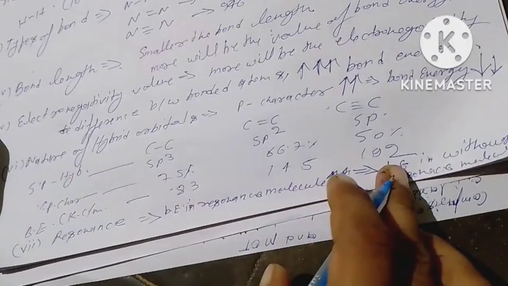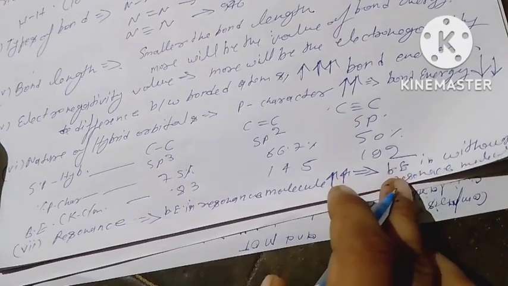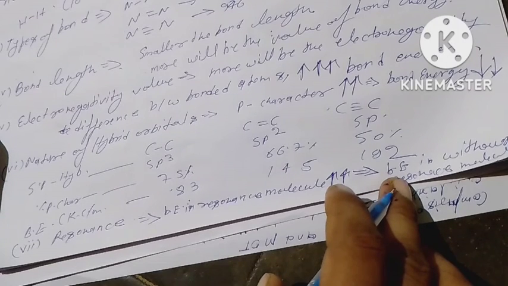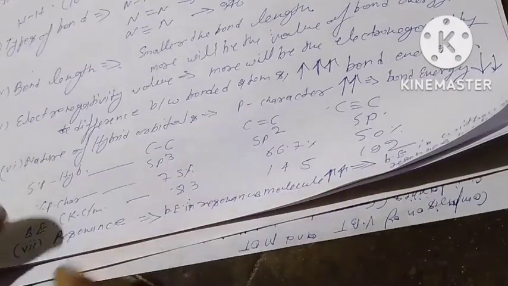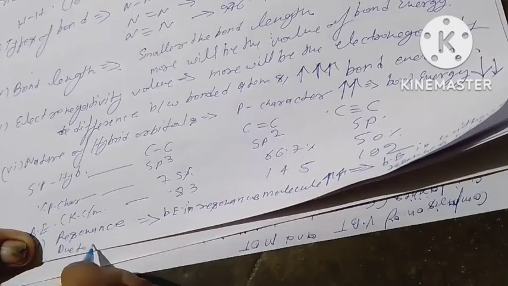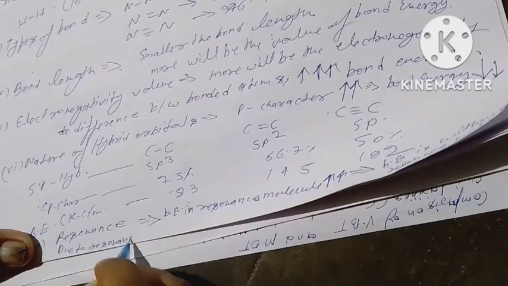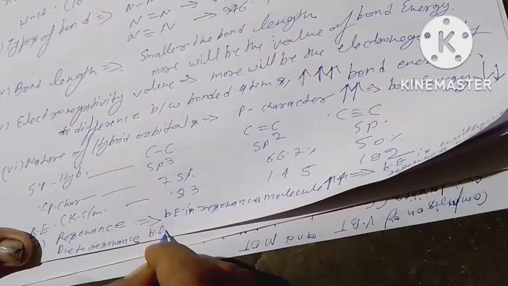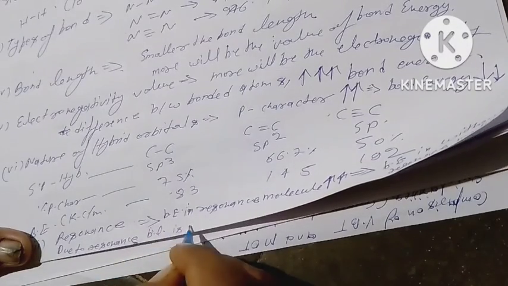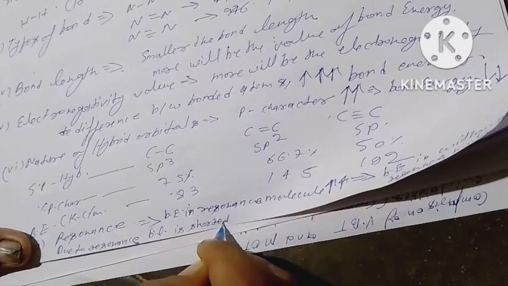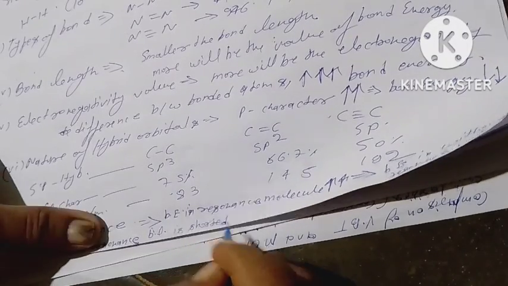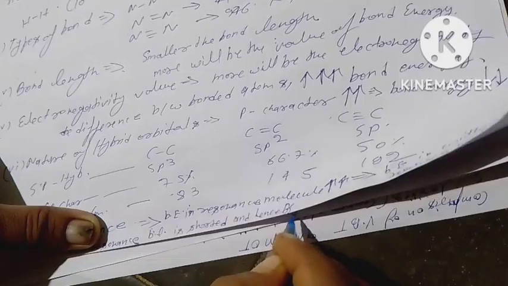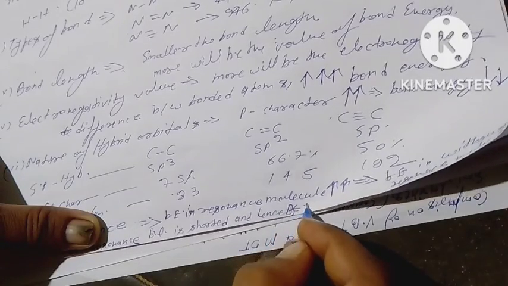Those molecules in which the phenomenon of resonance takes place, their bond energy value will be more in comparison to molecules without resonance. Due to resonance, bond length is shortened, and hence the bond energy is increased.